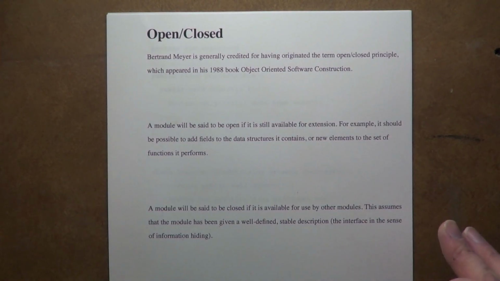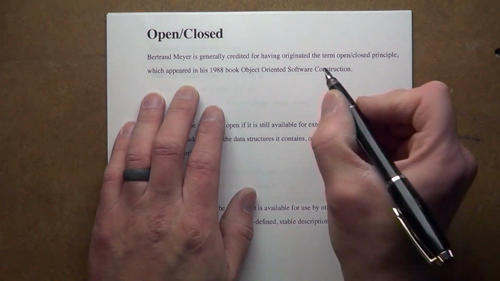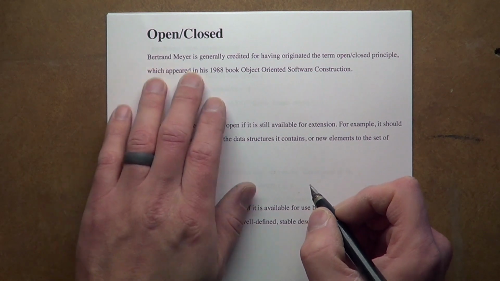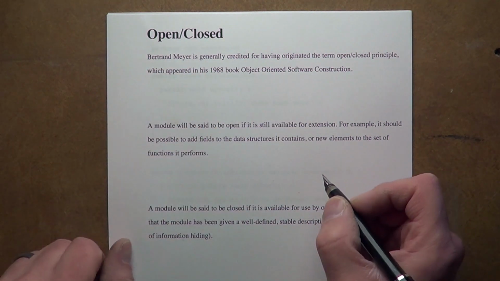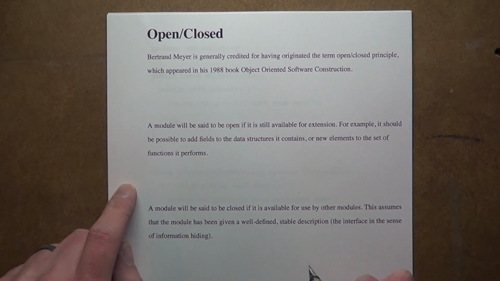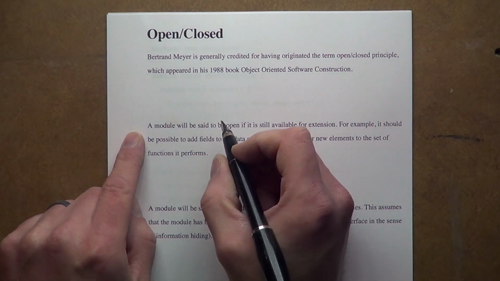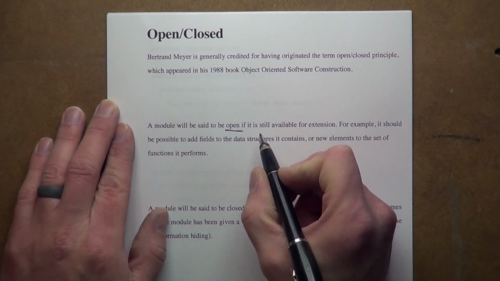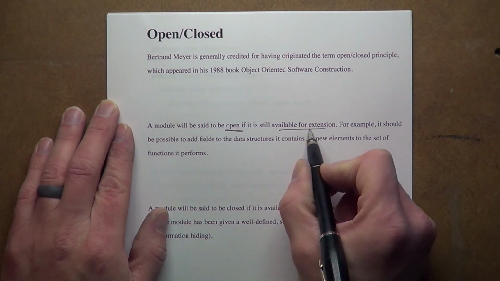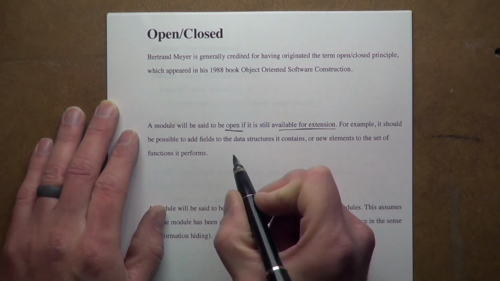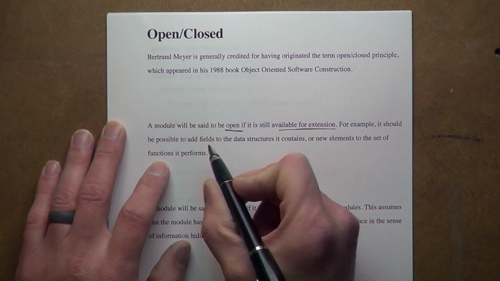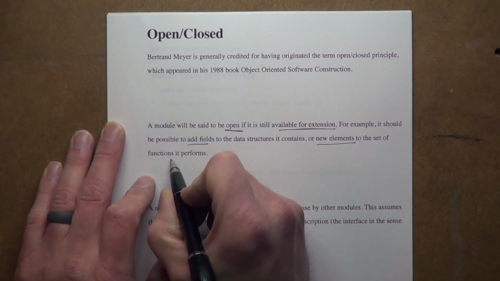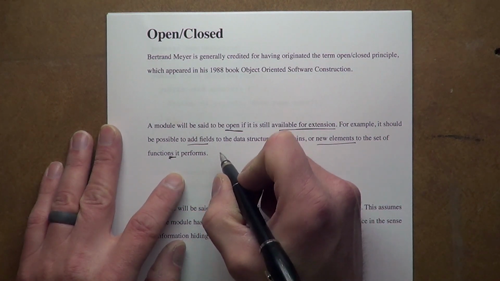So if we take a look at Open-Closed first, this was introduced by Bertrand Meyer in his book Object-Oriented Software Construction, and it's defined in two parts, open and closed. So open is if a module is available for extension. For example, if it's possible to add fields to the data structures or new elements to the set of functions. So that's basically adding new behavior.